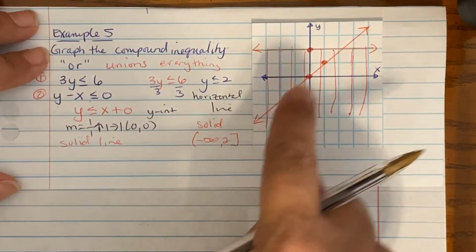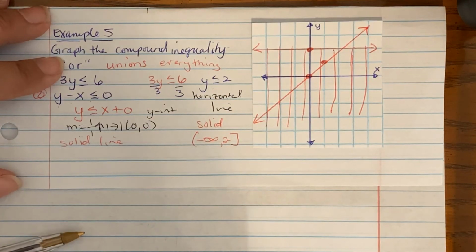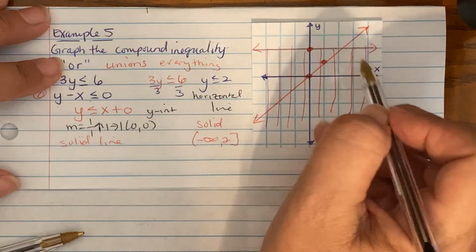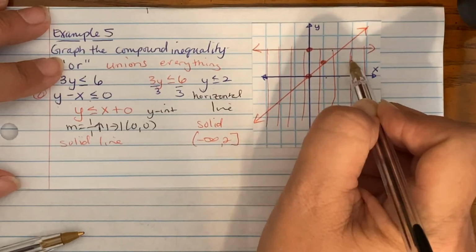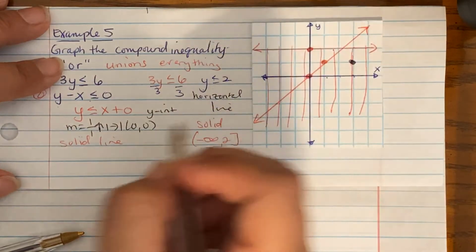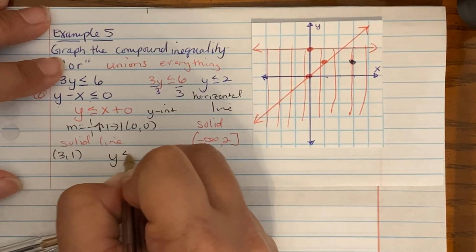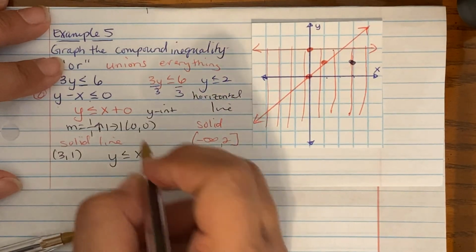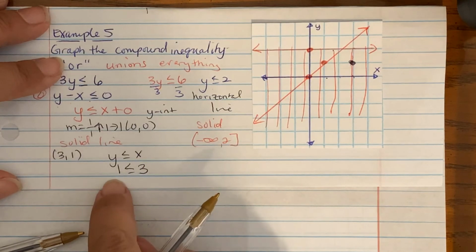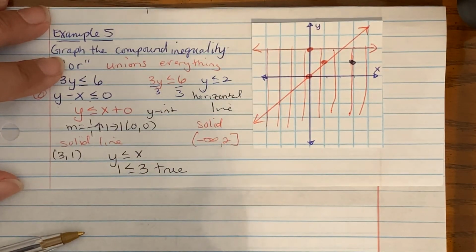Now, because we went through the origin, I cannot use 0, 0 to test. I'm going to pick any point above it or below it. So I'm going to pick the point 3, 1, because it's below the line. So I'm going to test the point 3, 1. You have your equation y less than or equal to x. So 1 less than or equal to 3. 1 is smaller than 3. That is true.